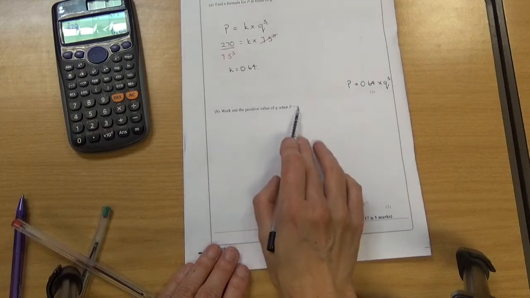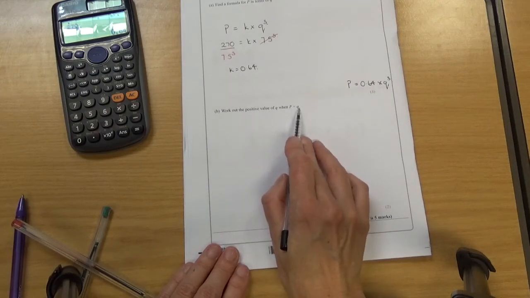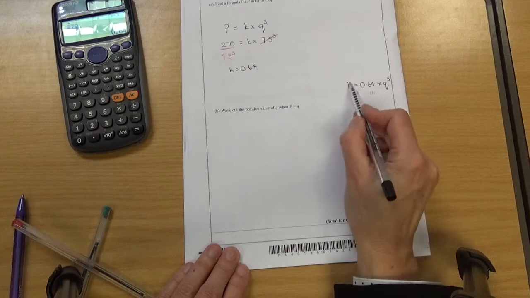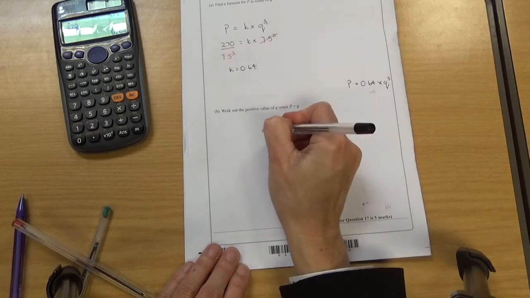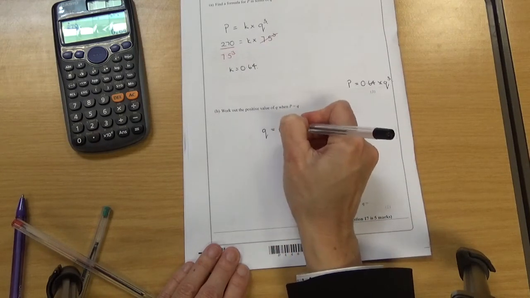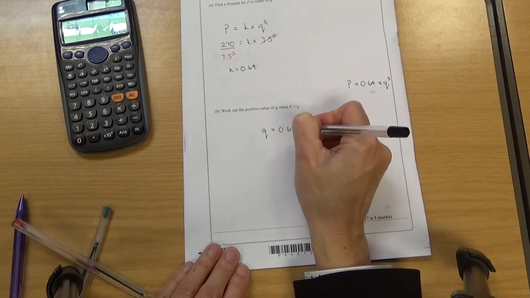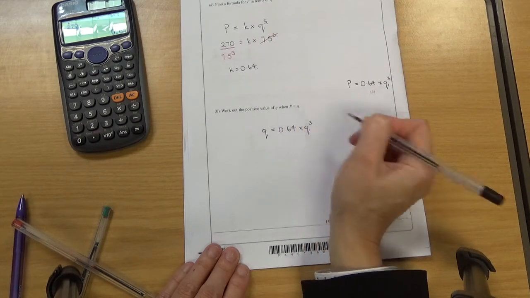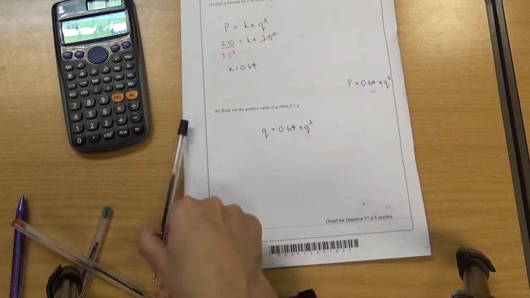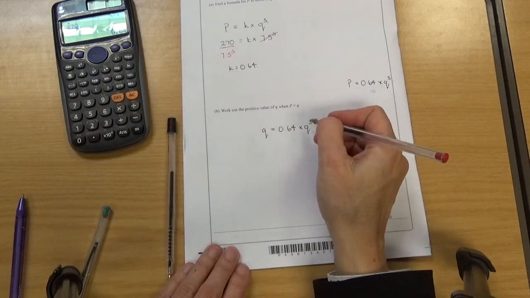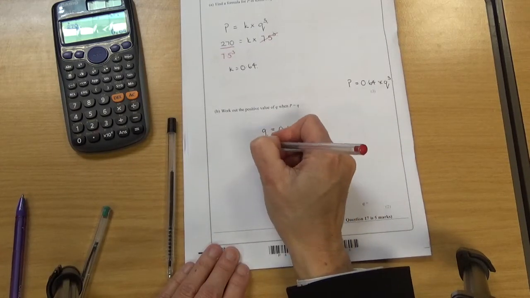Then I'm going to use this formula when big P equals little q. So I'm going to replace the big P with a little q, sorry. Opposite of multiply by 0.64 is to divide by 0.64.